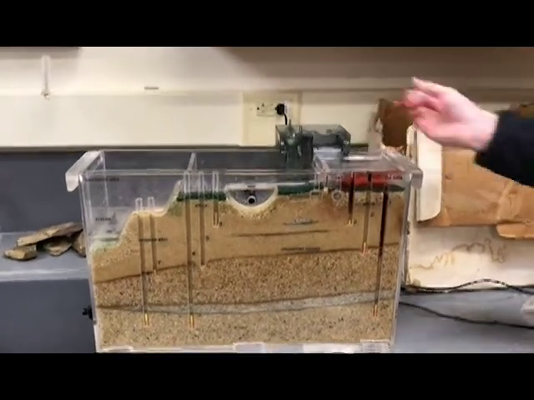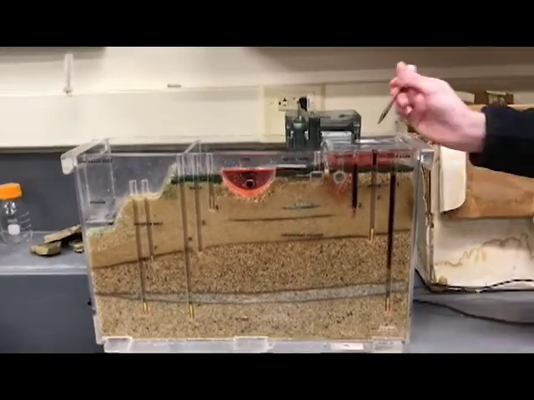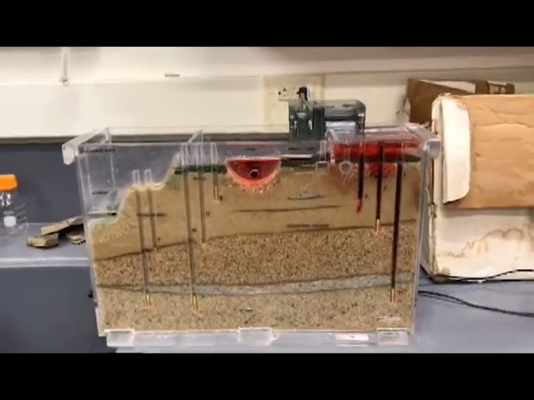As we watch the model, we just very quickly wanted to ask you, what kinds of pollution do you think can affect groundwater?